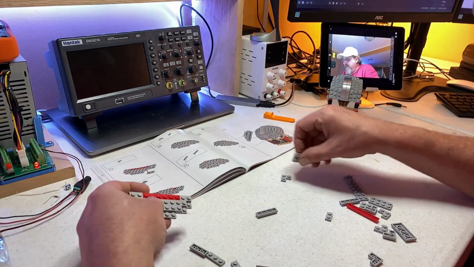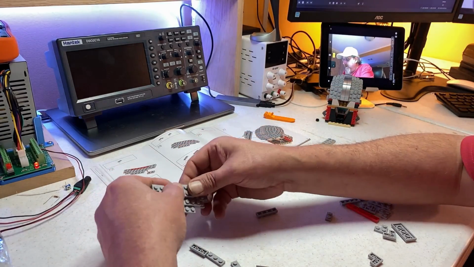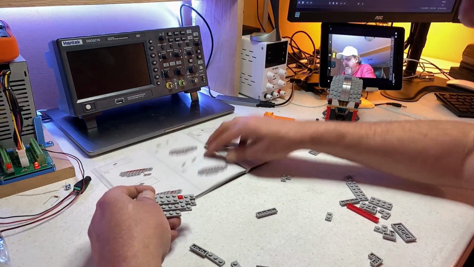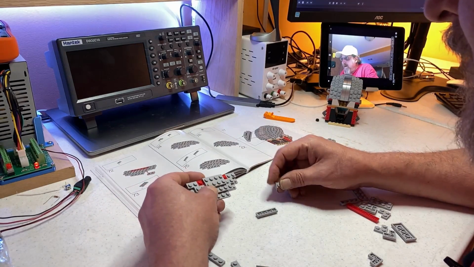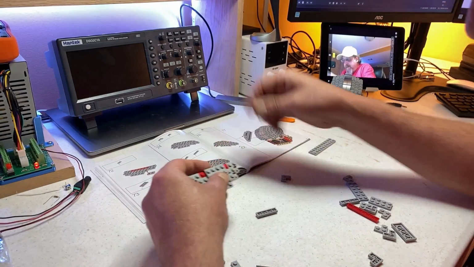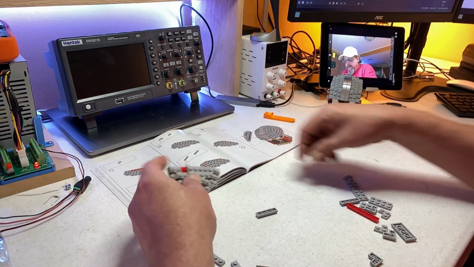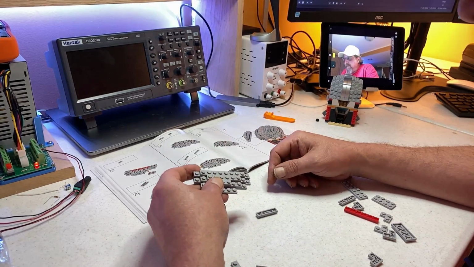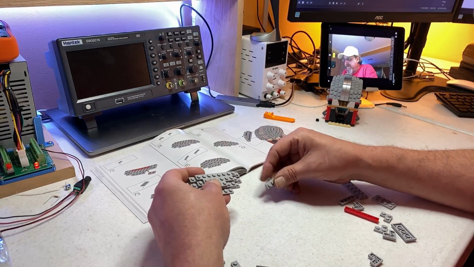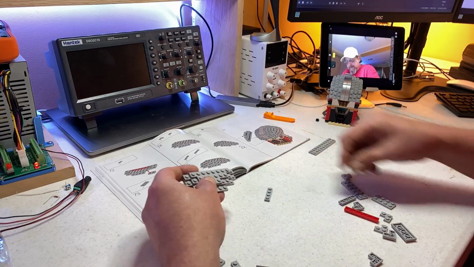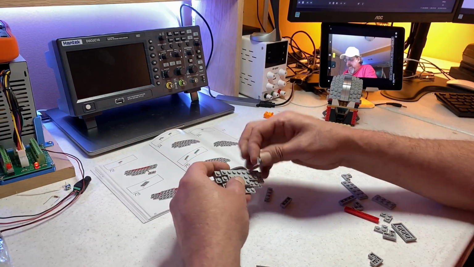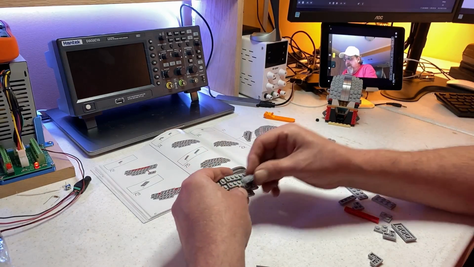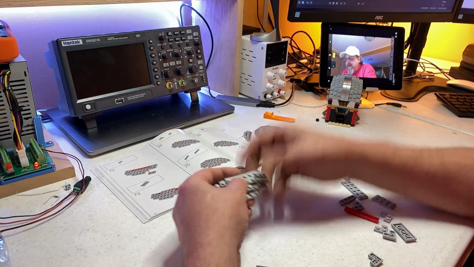Okay. Built up. Looks good. In the front. Covering the red. Oh, that sound. That little click. Don't you just love that?